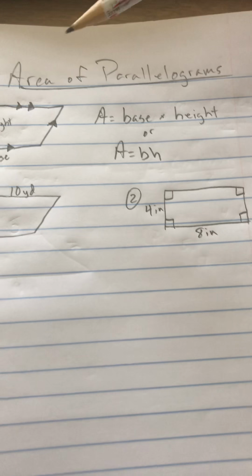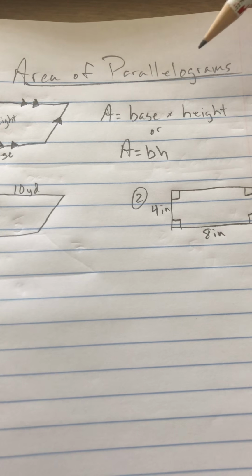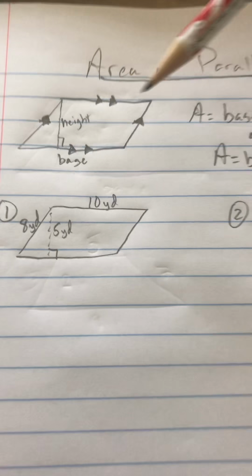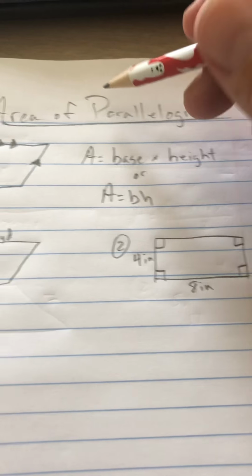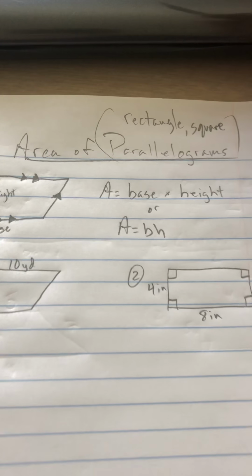Okay, our second shape on polygons, area polygons. So we're going to do parallelograms, and we've talked about parallelograms first semester, I believe. All right. The formula you are going to use will actually work on a rectangle, which is also a parallelogram, a square, which is also a parallelogram, or any standard parallelogram.